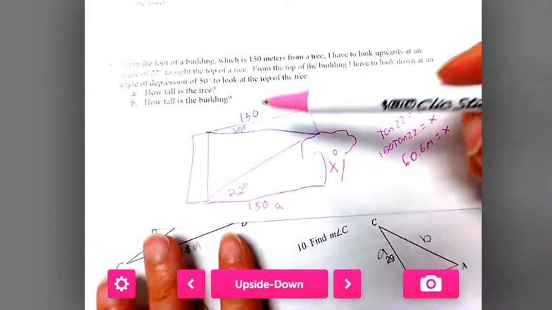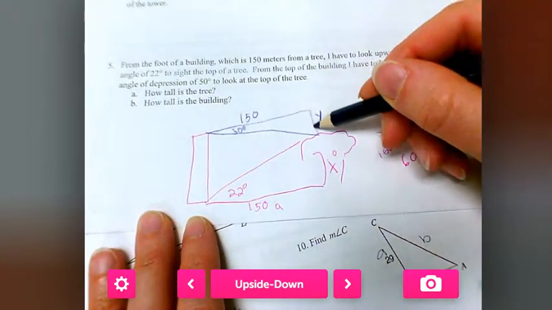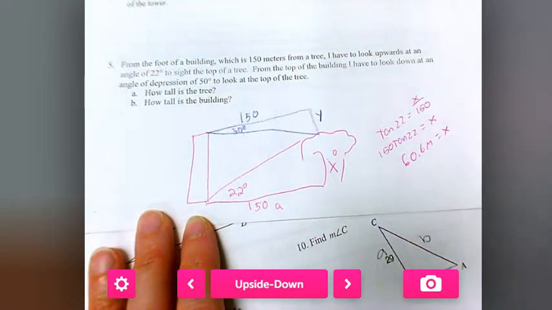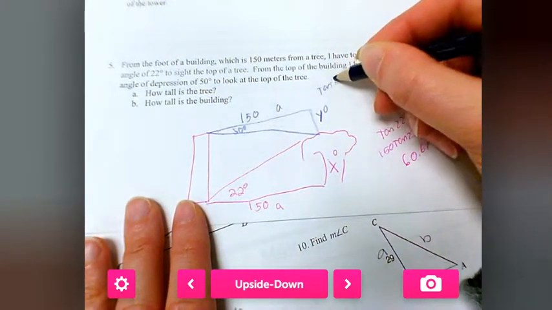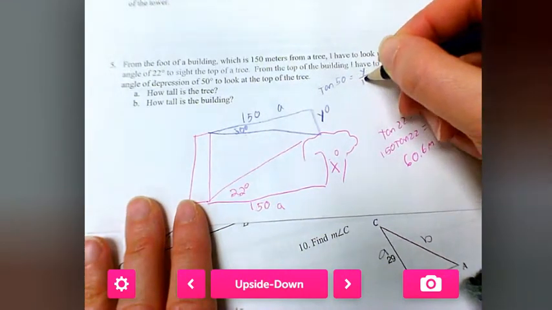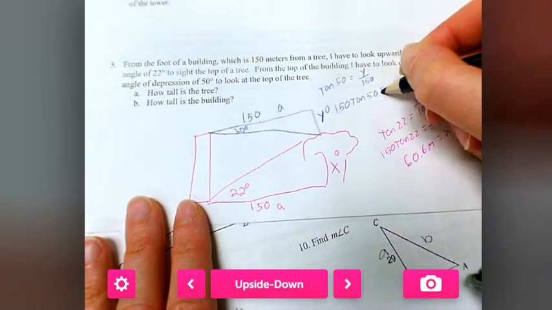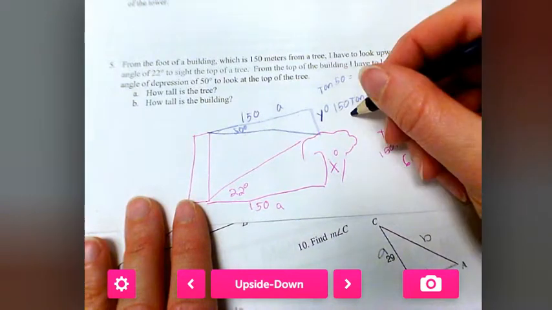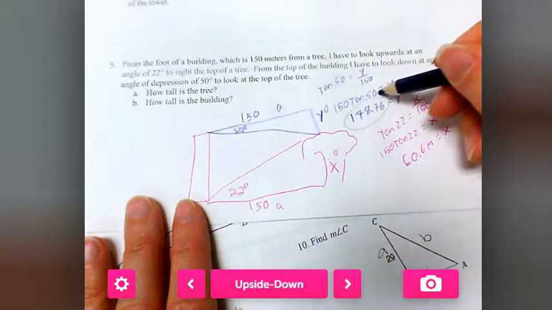Okay? Now I'm going to find this height right here. I'm going to call it y. The only difference is this is just how much taller the building is than the tree. So when I'm done, I'm going to have to add it to the tree. So this is my opposite, this is my adjacent. I'm going to go tan of 50 equals y over 150. And so 150 tan 50 equals y. So I put that in my calculator. 150 tan 50 gives me 178.76 equals y. And now I'm just going to add these two together to get the height of my building.